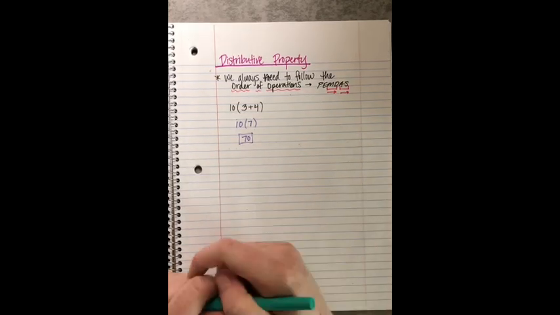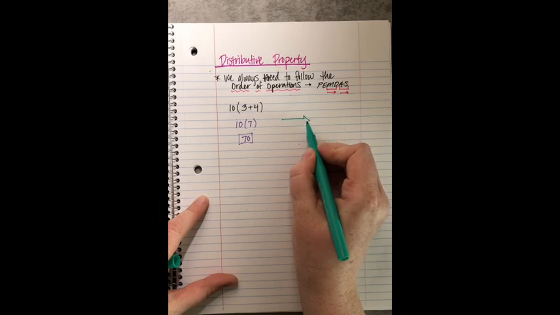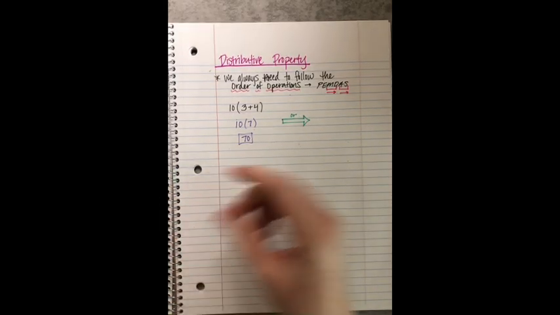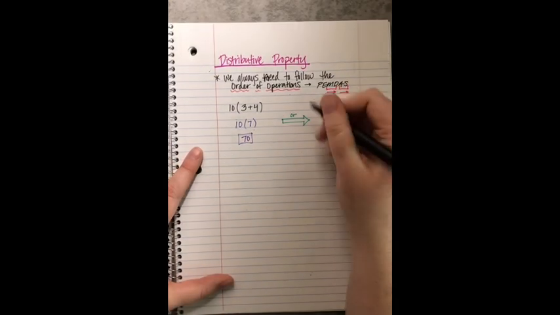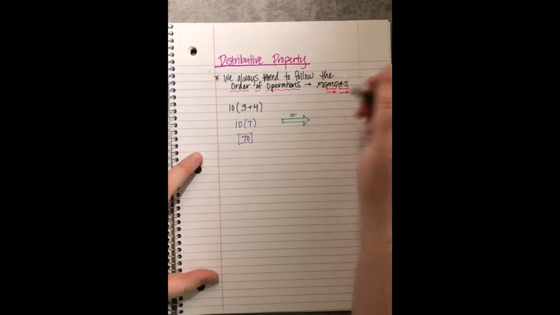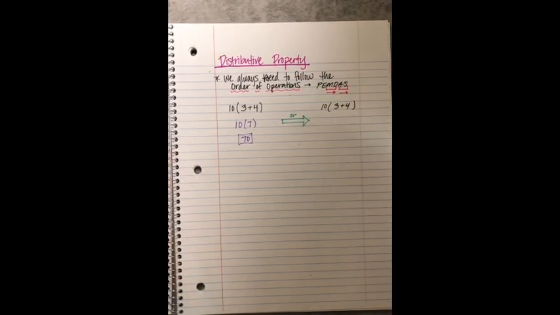But I do want you to know that there's another way you could have solved it. And I don't know who discovered this, but congrats to them, because it does help us out when we have algebra, meaning variables involved. So we're going to do the same problem, but we're going to solve it a different route.